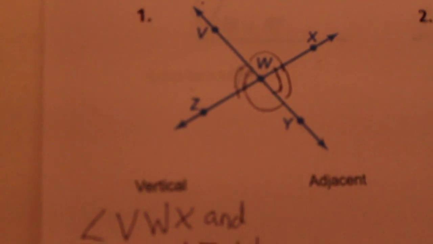Now we're looking for adjacent angles. Please remember that your adjacent angles are the ones that have a common side and share a vertex. I'm just going to name one of them. If you have that one and one other, that would be fantastic.